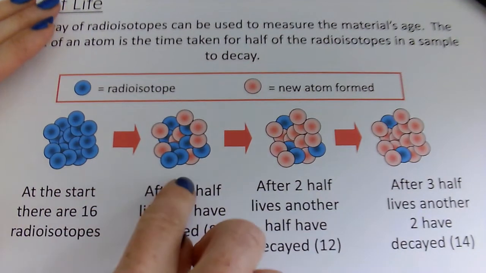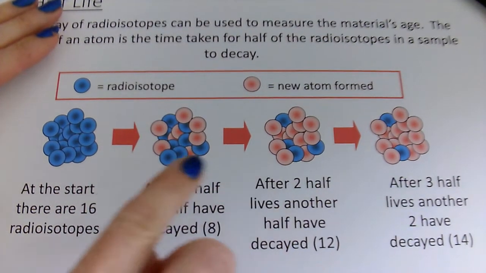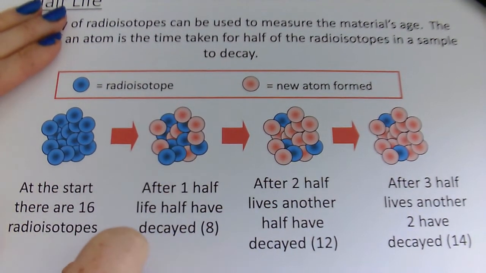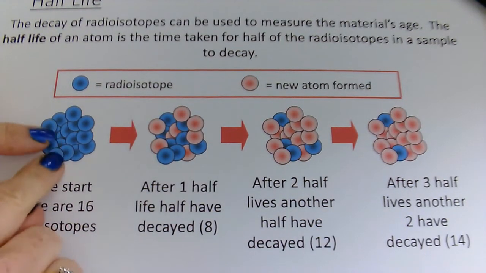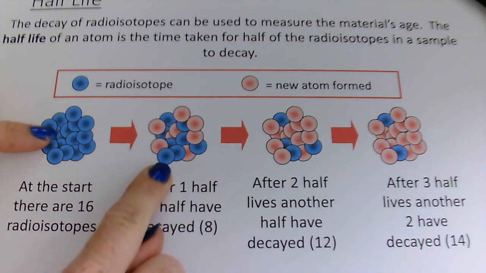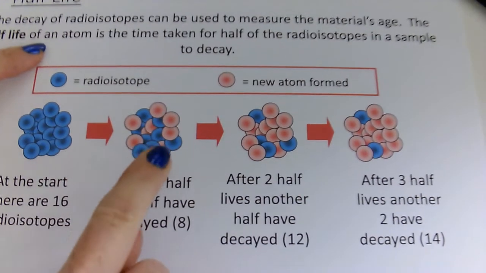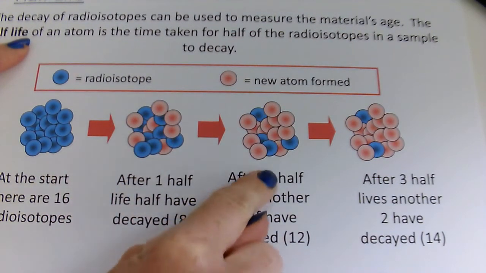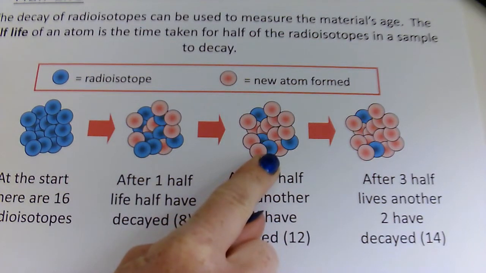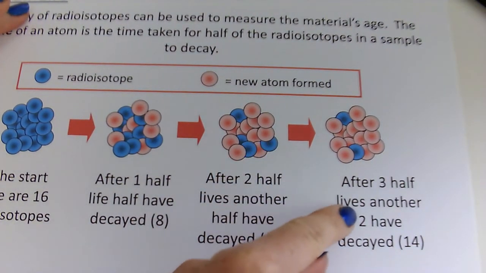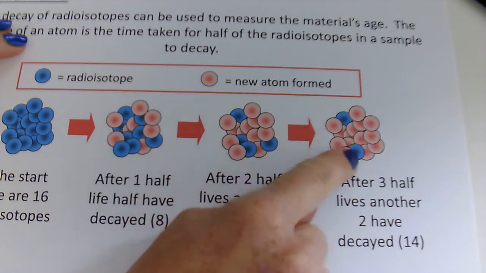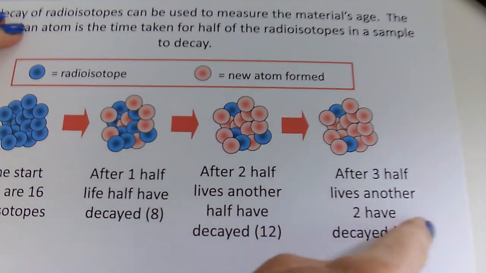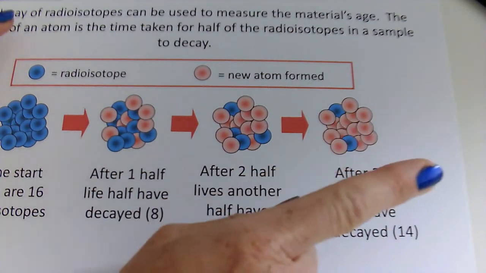Now, after another half-life, another half will have decayed. So I've gone from 16 down to half, which is 8. Okay, then I've gone from 8 down to 4 that are still radioactive. And then again, I've gone down by another half to just 2. So the blue ones are the ones that are still radioactive. So obviously the next one would be down to just 1 atom.